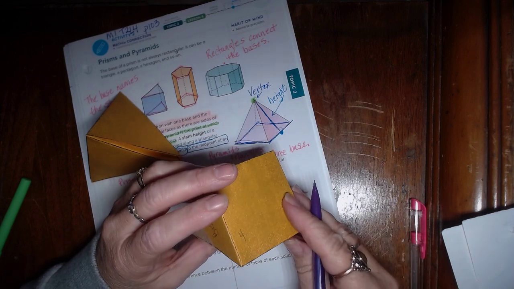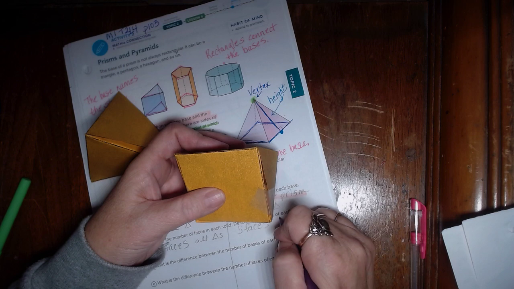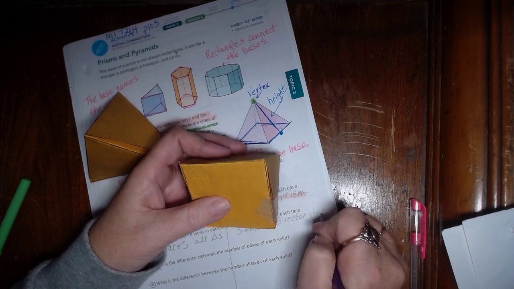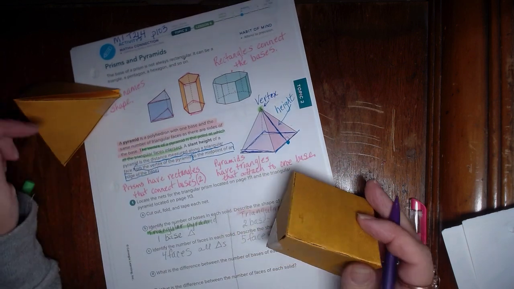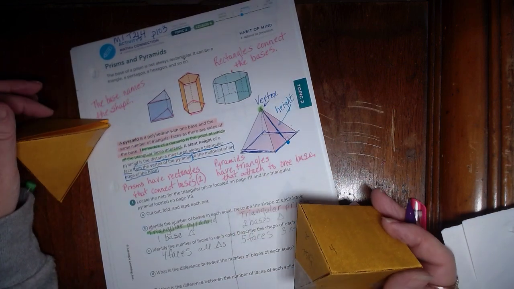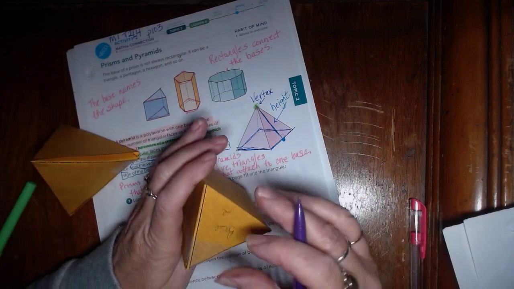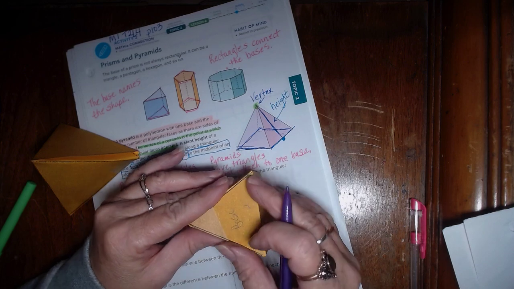And describe the shape. So there are 1, 2, 3 rectangles, which makes sense based on the definition. It told us that the number of faces coming off of the base has to be the same as the number in the shape itself.